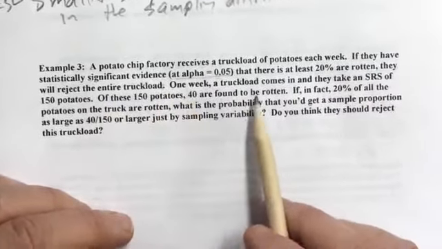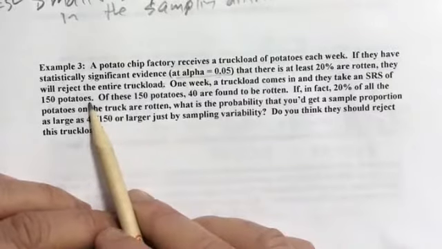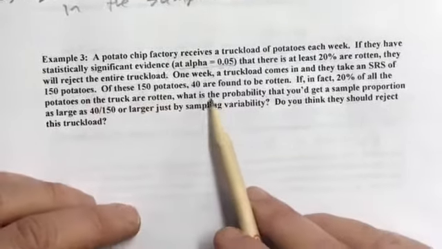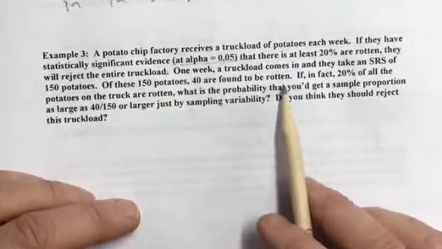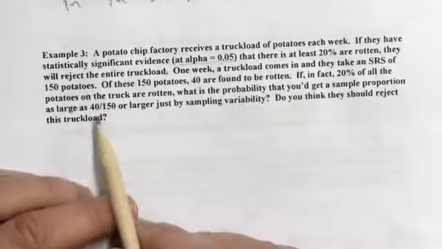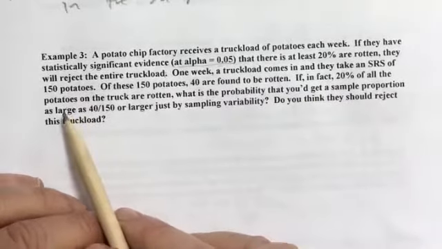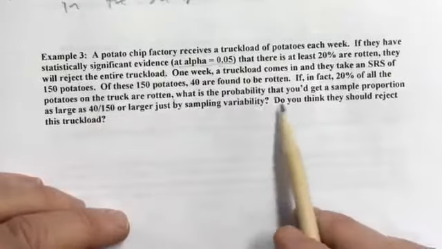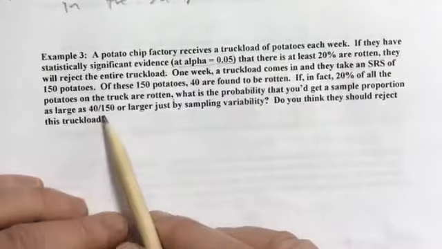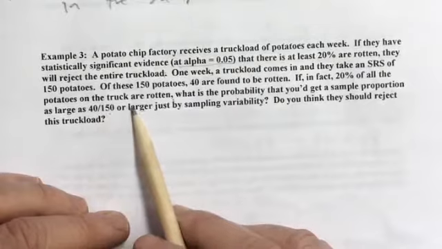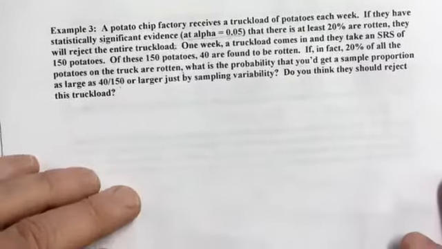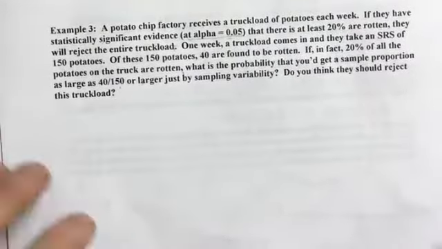One week, a truckload comes in and they take an SRS of 150 potatoes. Of those 150 potatoes, 40 are found to be rotten. If in fact 20% of all the potatoes in the truck are rotten, what is the probability you get a sample proportion as large as 40 out of 150 or larger just by sampling variability? Do you think they should reject the truckload?